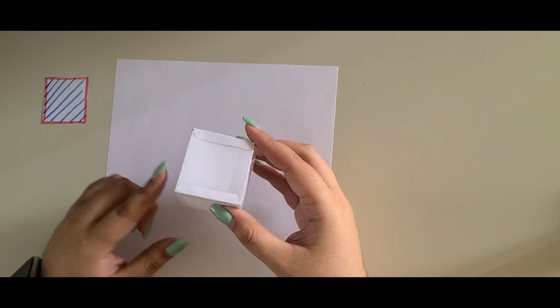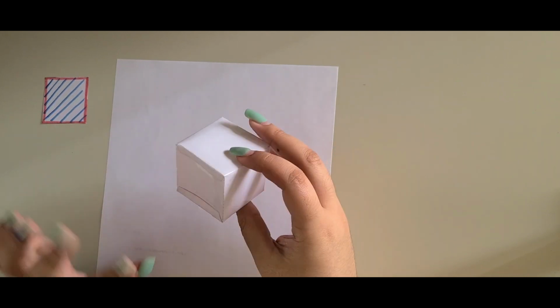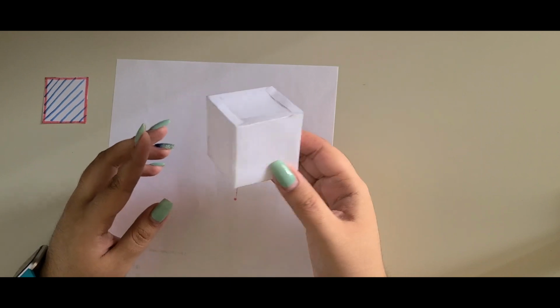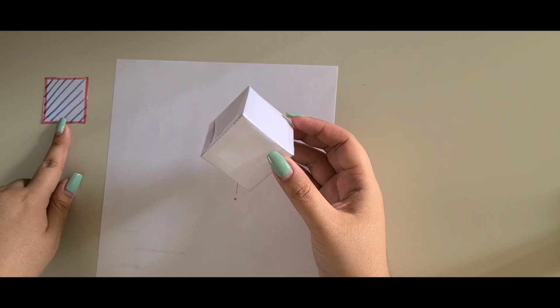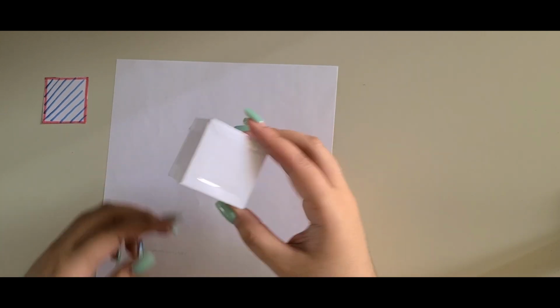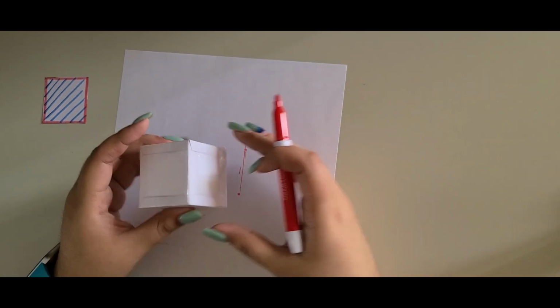Now we come to a cube. If you don't have a cube, you can use a box. That is completely fine. A cube is made up of squares. So now that we know how many edges and faces there are in a square, let's explore a cube. So first off, we're going to look at the edges.